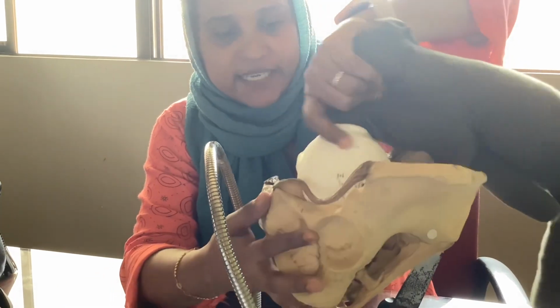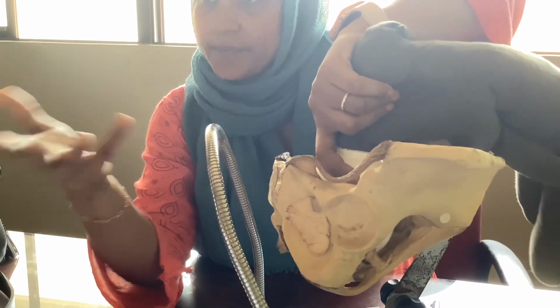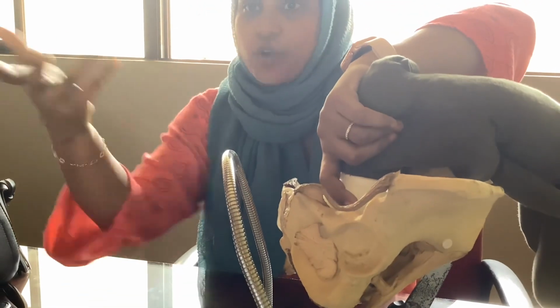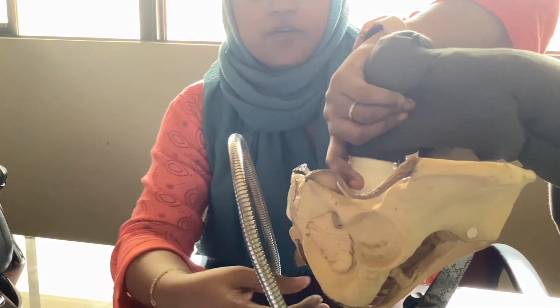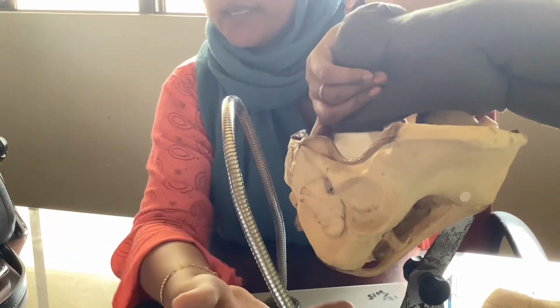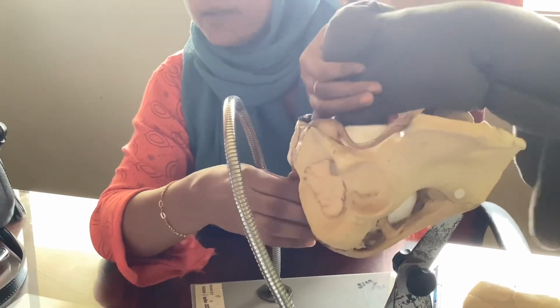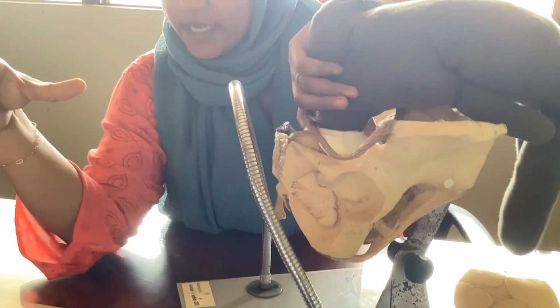Okay. So in the mid cavity, what happens? It is the same. Mid cavity, AP and transverse are both the same. On the other hand, in the lower cavity, what happens? AP is more, transverse is less. So it will try to accommodate the more diameter one. That is the AP.